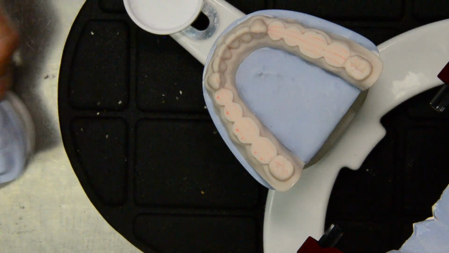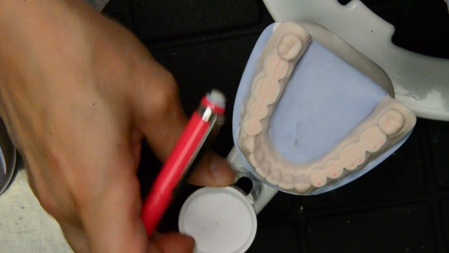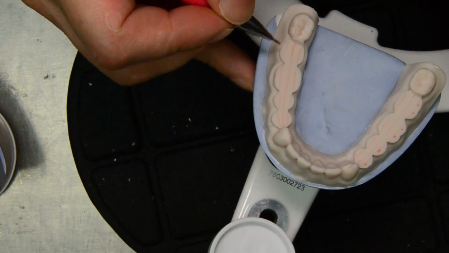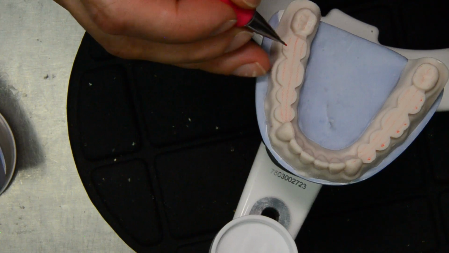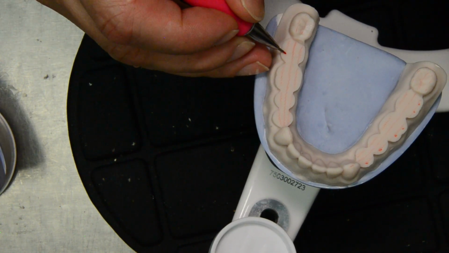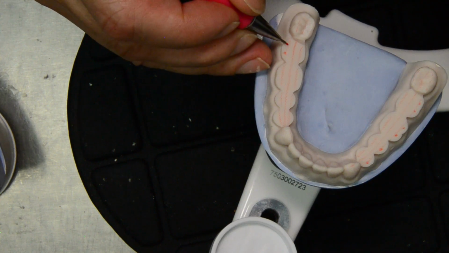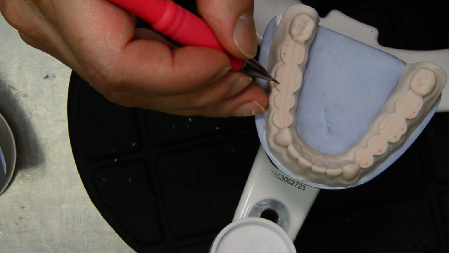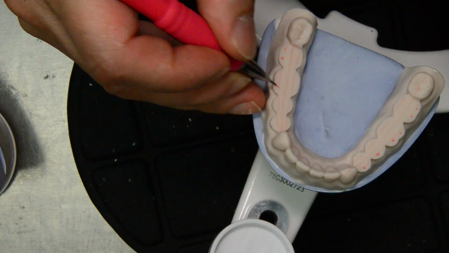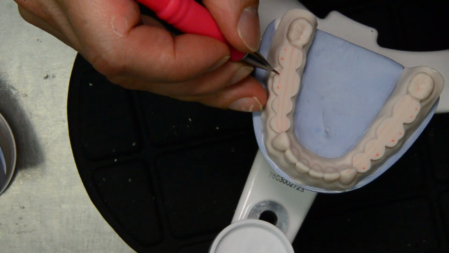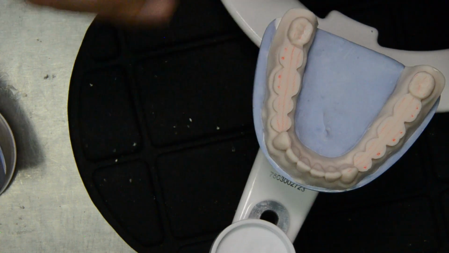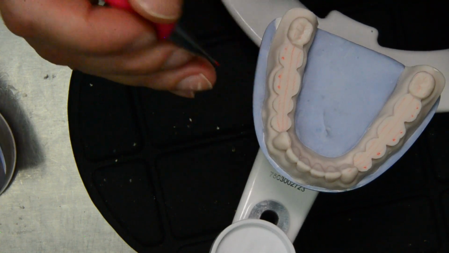So we're going to do the same thing on the opposing side, on the contralateral side. We have just to the buccal on the mesial cusp, and a little bit more buccal on the distal buccal cusp.